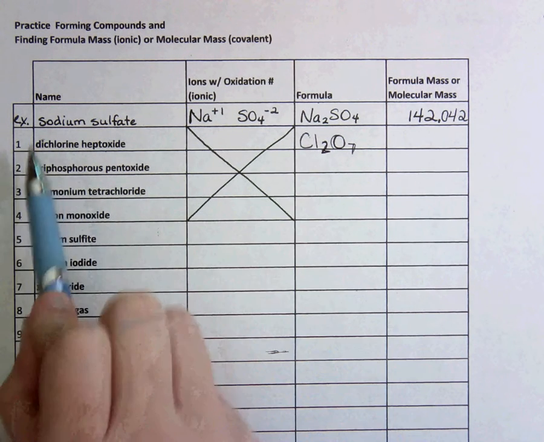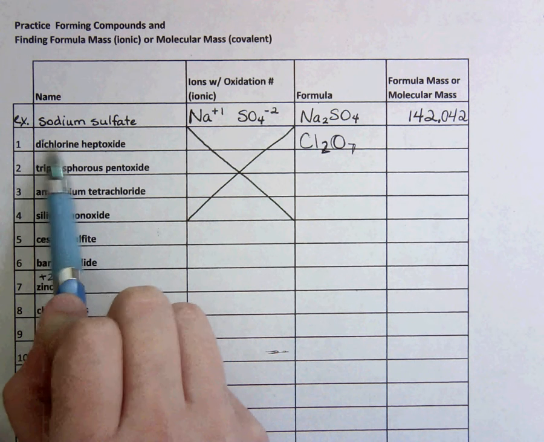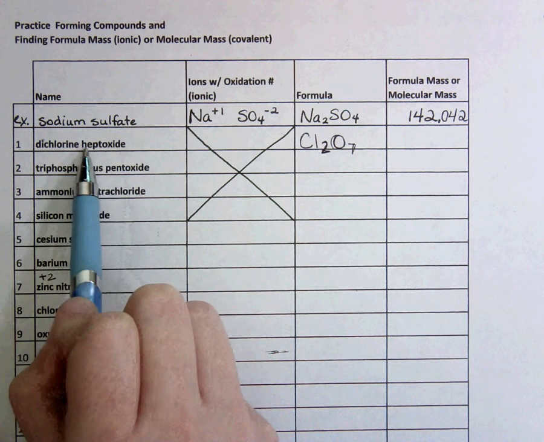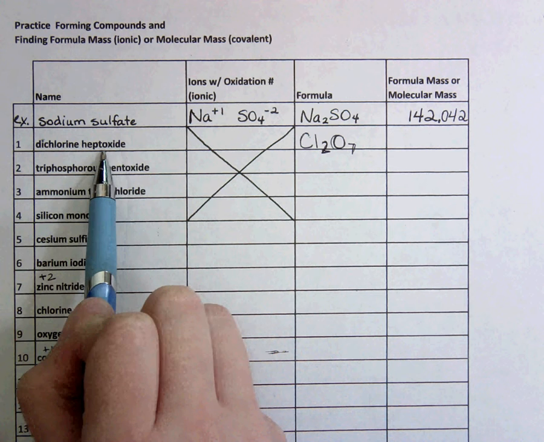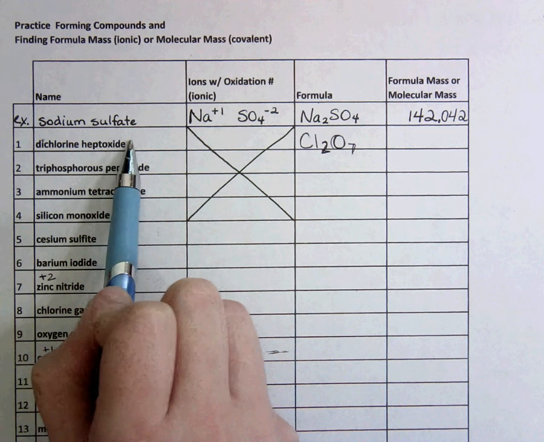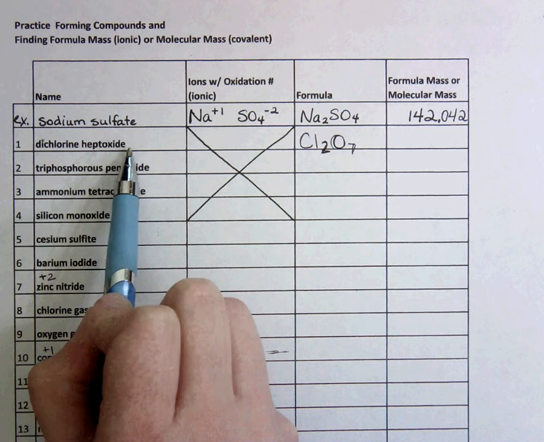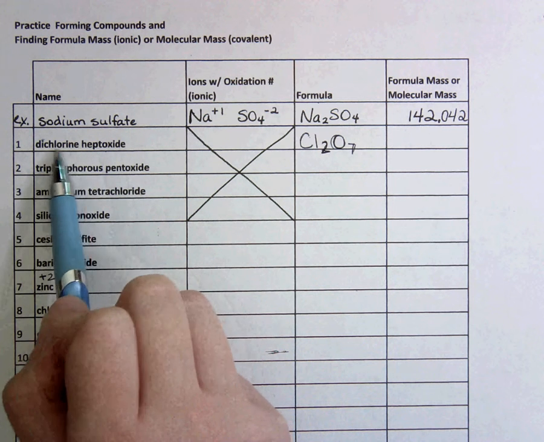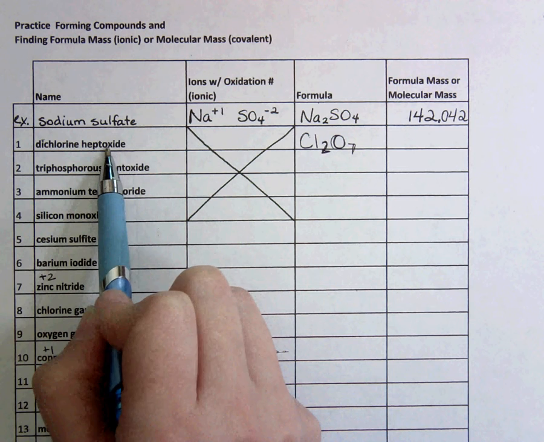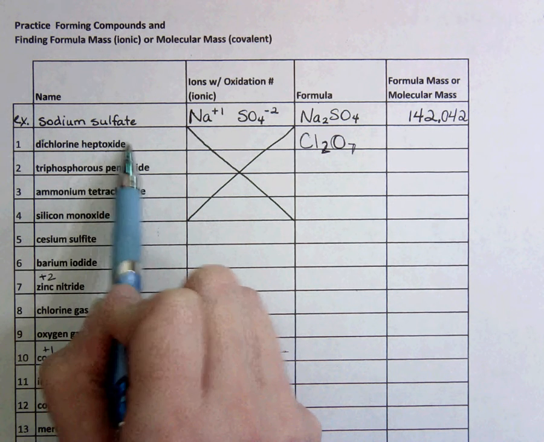2 chlorines. This does not tell me the charge of chlorine, it tells me how many there are. Heptoxide, again, would be 7, and oxide is oxygen. I changed the ending of oxygen to an IDE to make it oxide, to let me know that oxygen is in a compound with this element before it. Alright, but remember, oxide is oxygen with the compound ending on it.